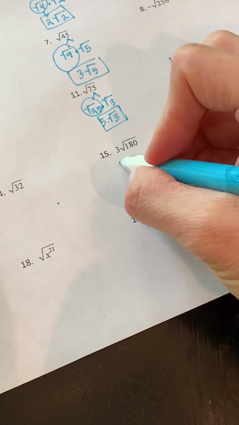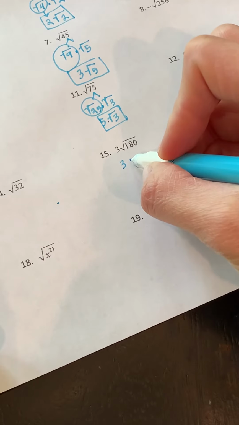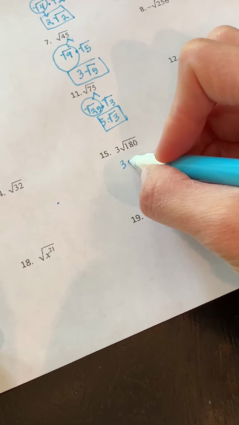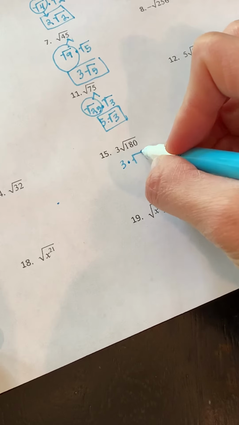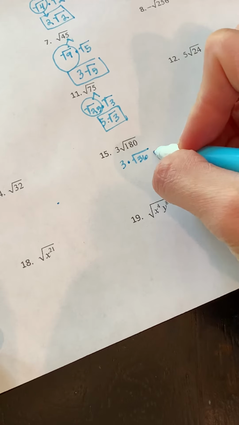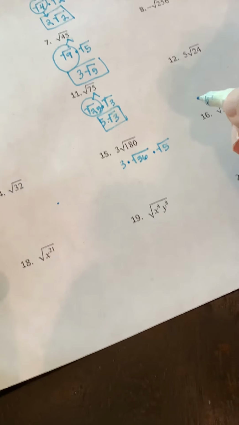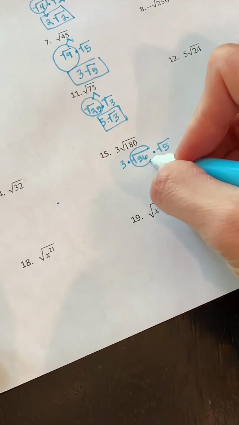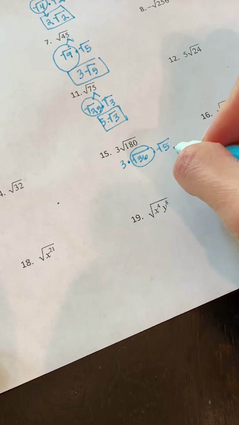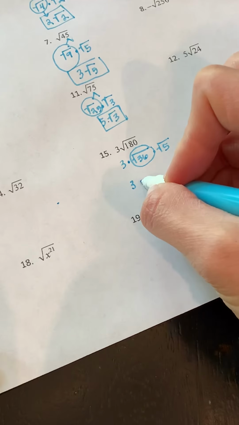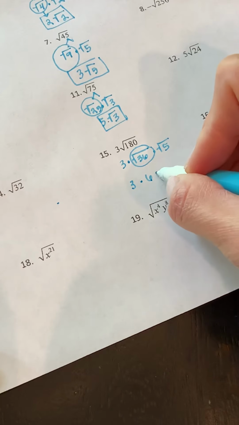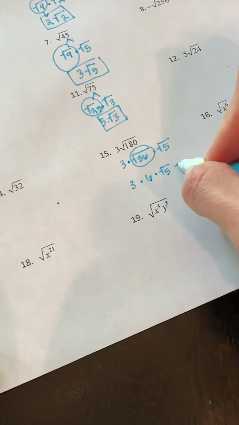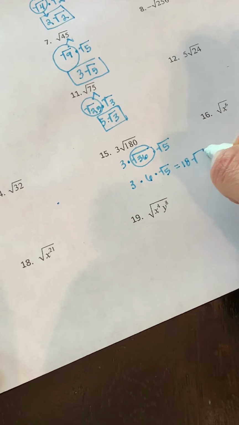So I'm going to rewrite this as 3 times the square root of 36 times the square root of 5. Like that. That's one way of looking at it. I know that the 3 is just my whole number in front. The 36 is my perfect square, and I cannot take the 5 out from under the radical because it's not a perfect square and it doesn't have perfect square factors. So that's going to be 3 times 6 times the square root of 5, which gives me 18 times the square root of 5. And that is your answer because it is simplified at that point.